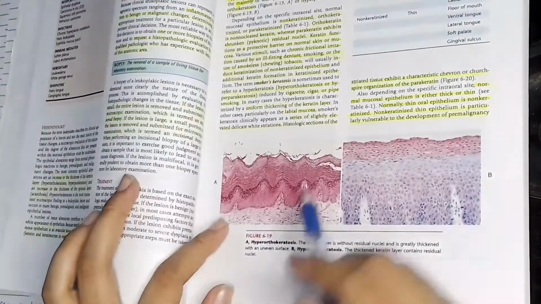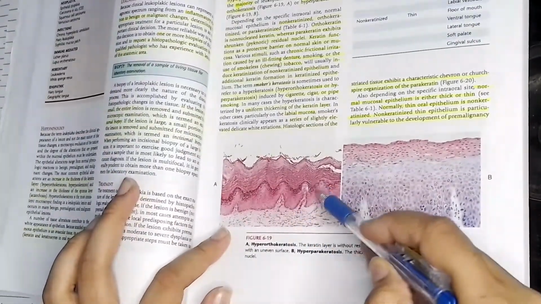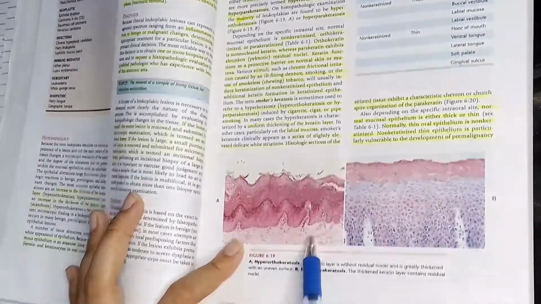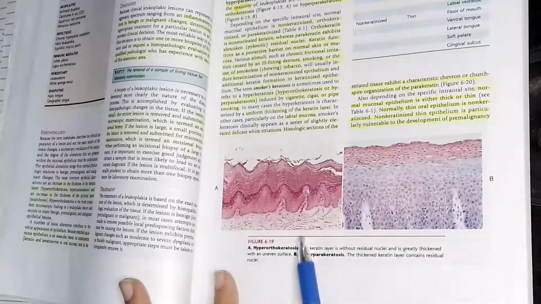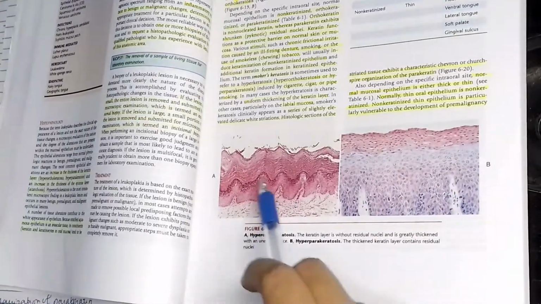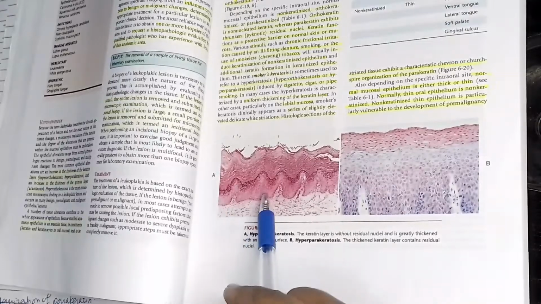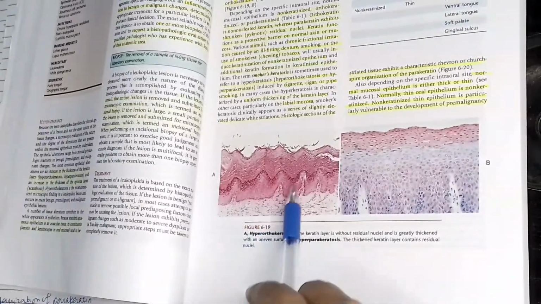Here you see these. Do you see this pattern? It is greatly thickened without nucleus. This is hyperorthokeratosis. It is an uneven surface, which, as I have told you, is chevron shaped or church spire shaped.